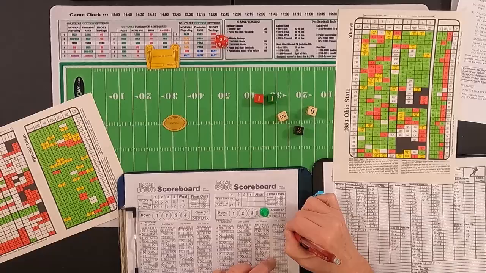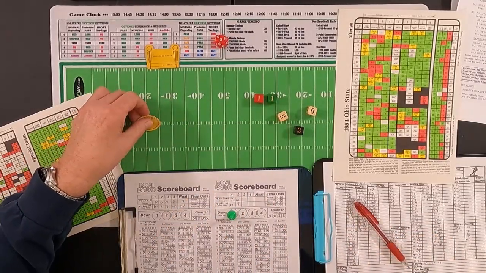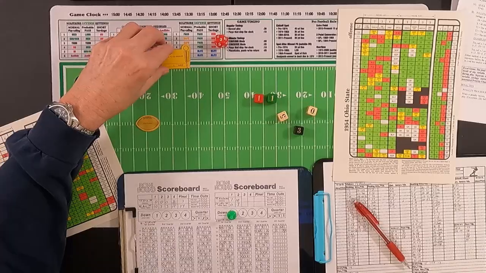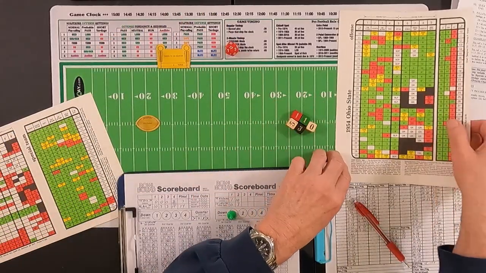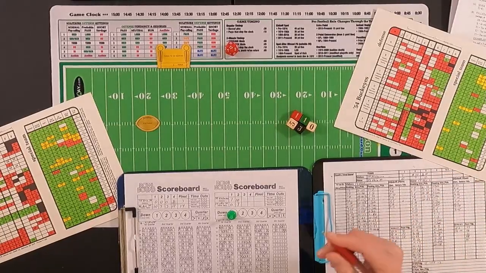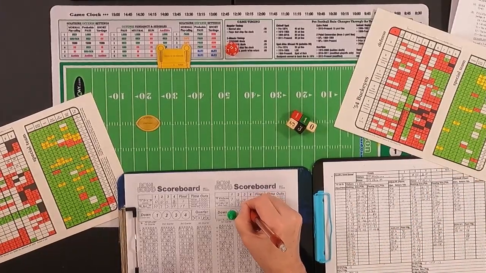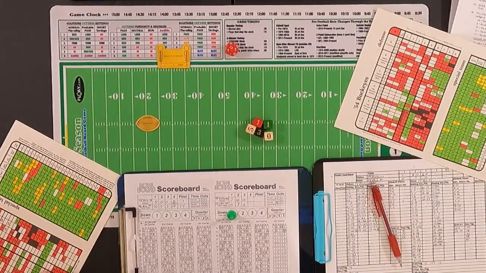It's a change of possession at the 26. Boy, this Alabama defense, at least today, is just closing the game here, isn't it? Okay, here we go. 1st down, Alabama.